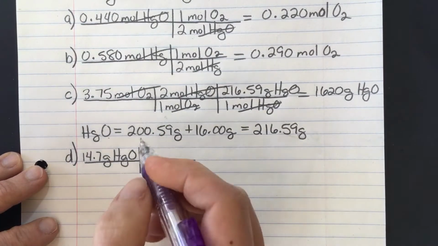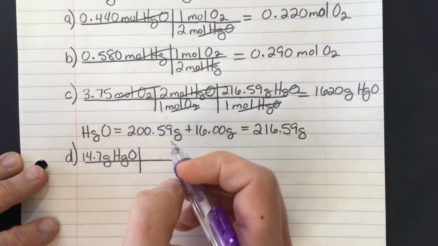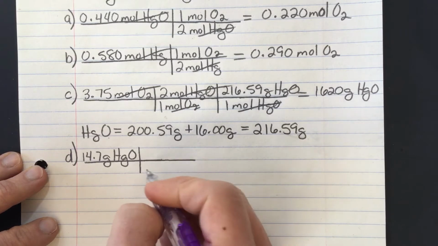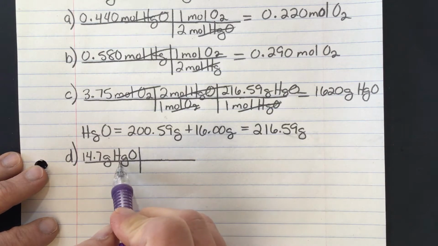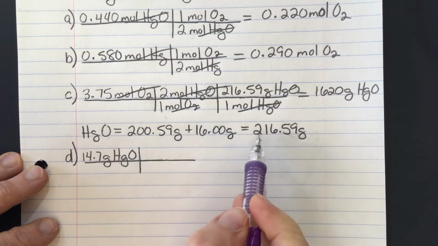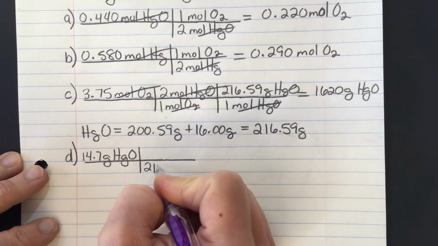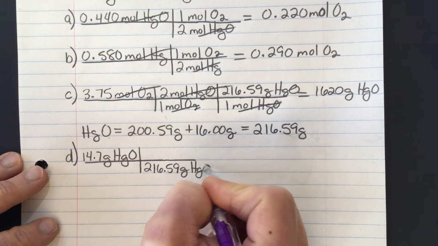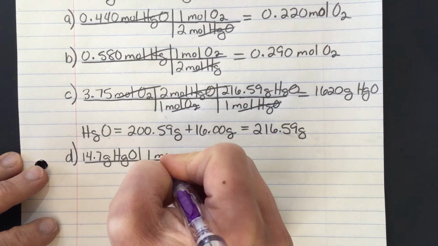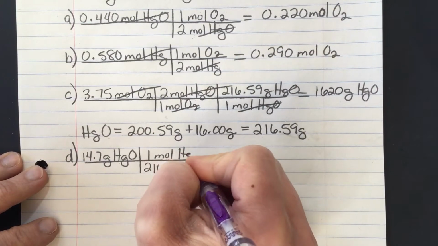So I need my molar mass here. I calculated the molar mass of mercury 2 oxide up here, so I can use that. No need to do that again. Is 1 mole HgO.